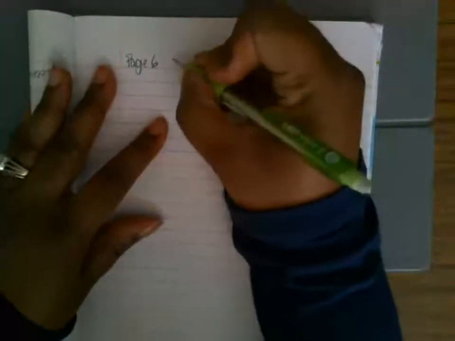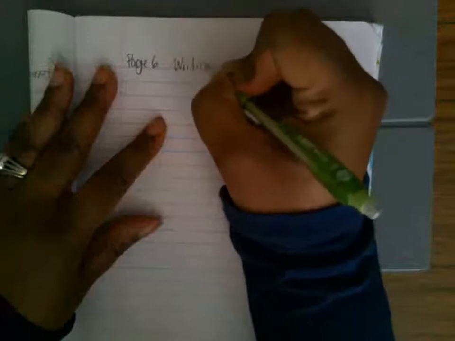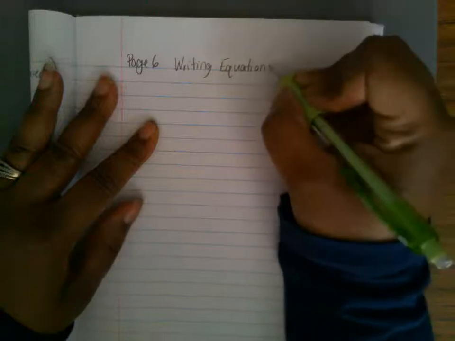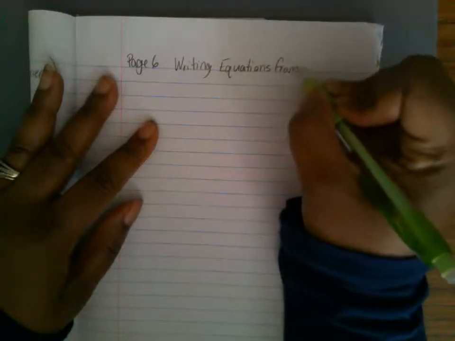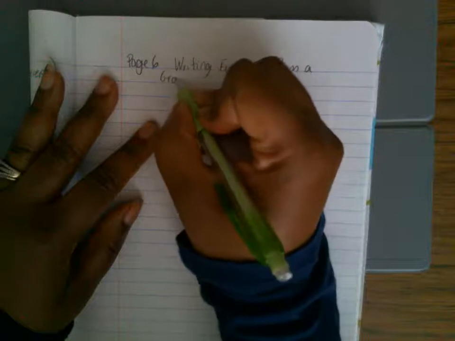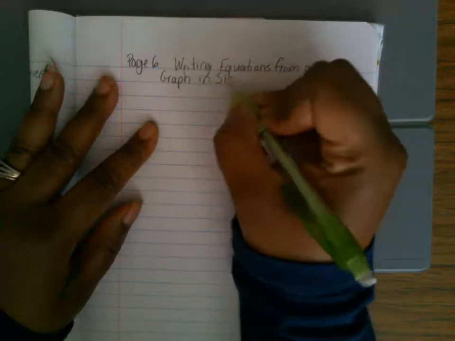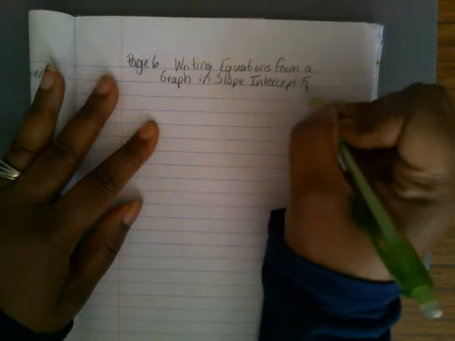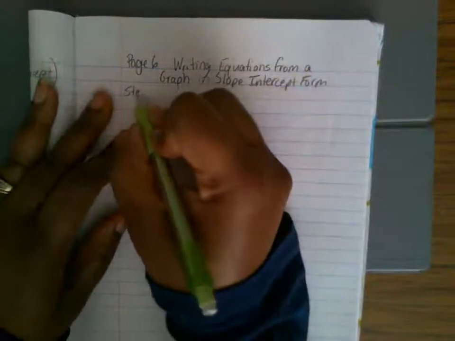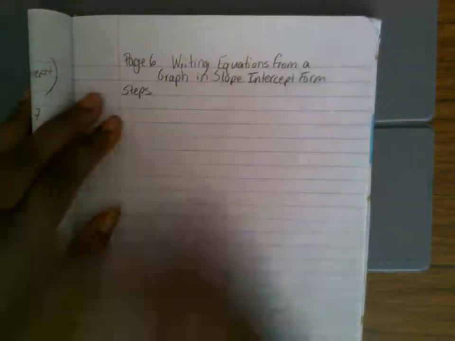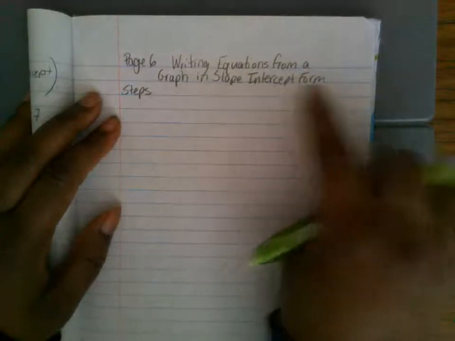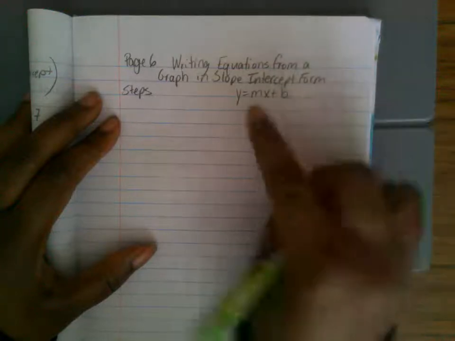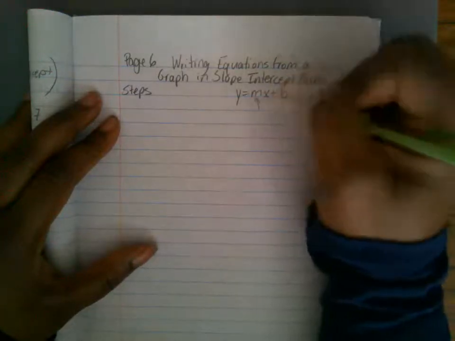So we're writing equations from a graph in slope-intercept form. And we're using the same steps that we used yesterday. We're going to continue to use the same steps. Anytime you're writing a linear equation in slope-intercept form, which, by the way, is y equals mx plus b, this is what the equation looks like, where m and b are numbers.